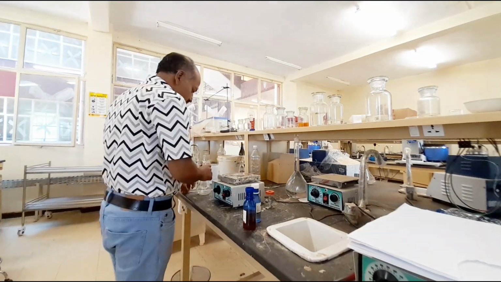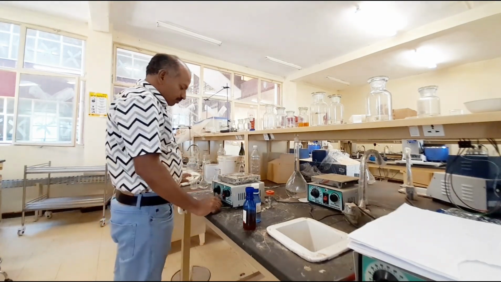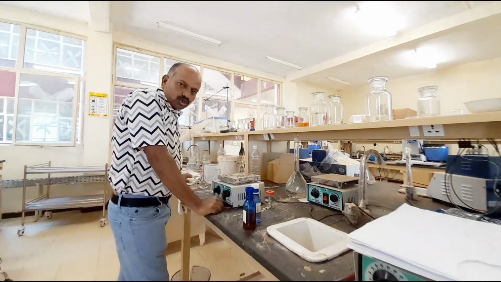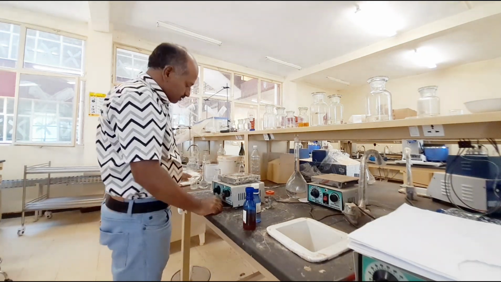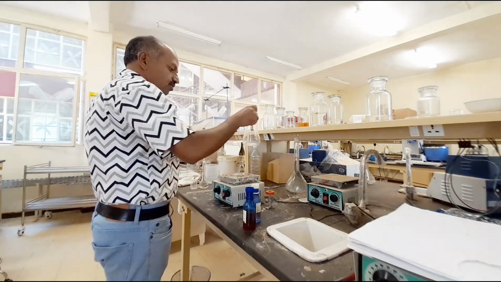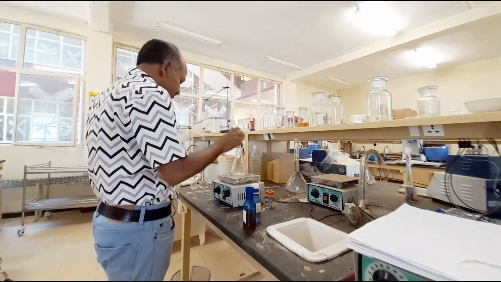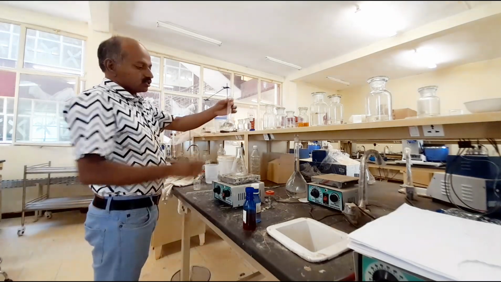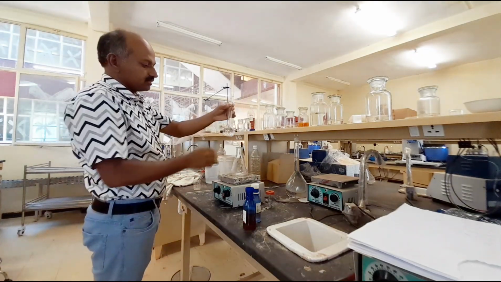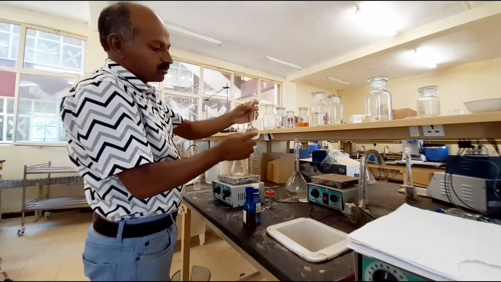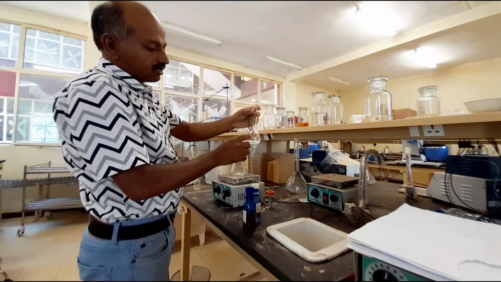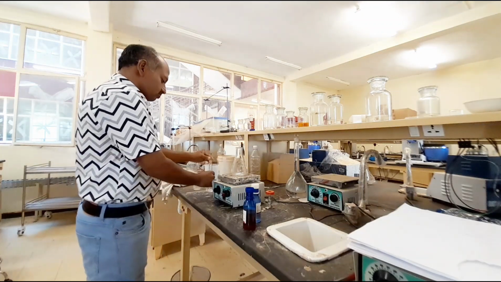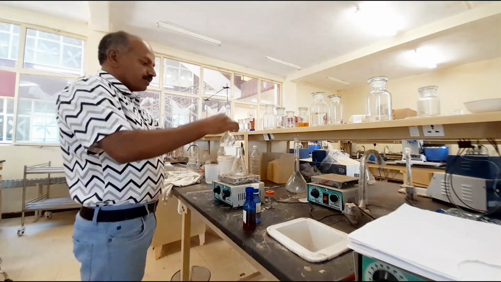Now we will perform the experiment for part 2, the estimation of the mixture containing sodium carbonate and sodium bicarbonate. Let us perform. This is a clean conical flask with stirrer, and now I will take the mixture. This is the sodium carbonate and sodium bicarbonate mixture. We have to analyze how many grams of sodium carbonate and how many grams of sodium bicarbonate are there. So I am taking this into a small beaker for convenience.